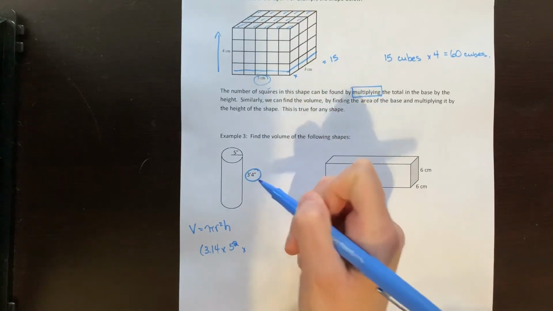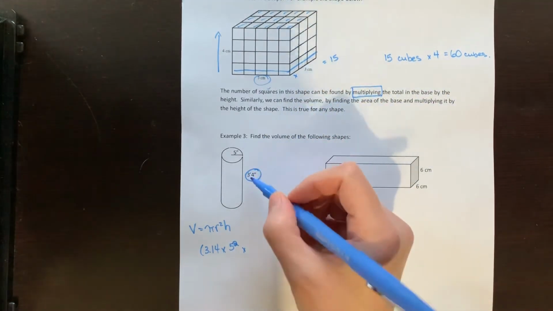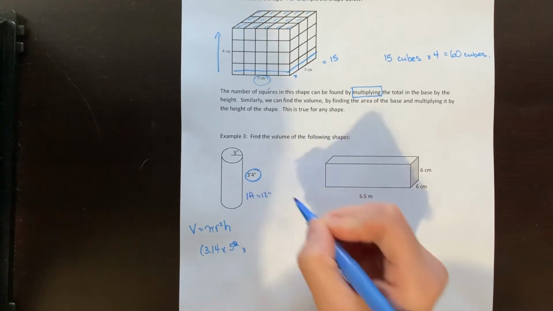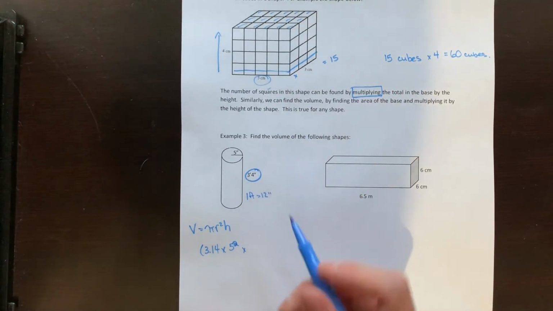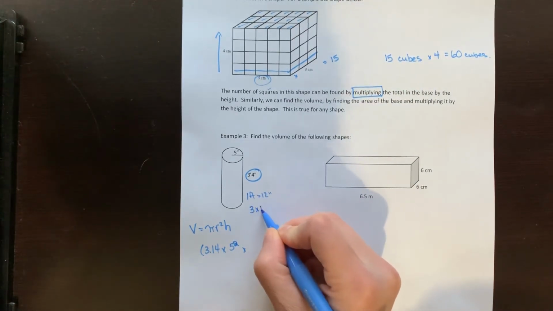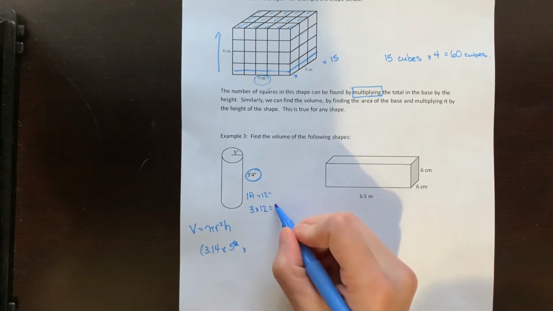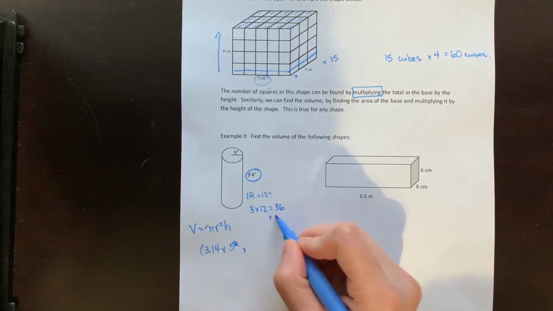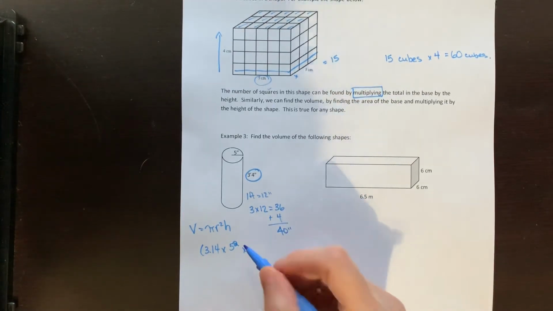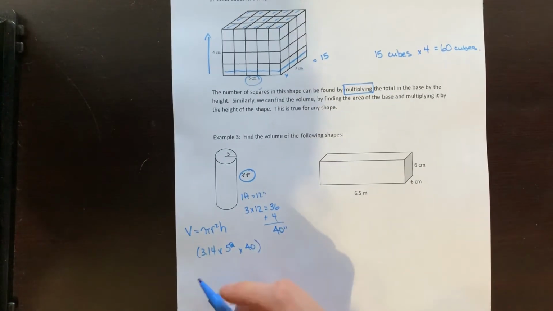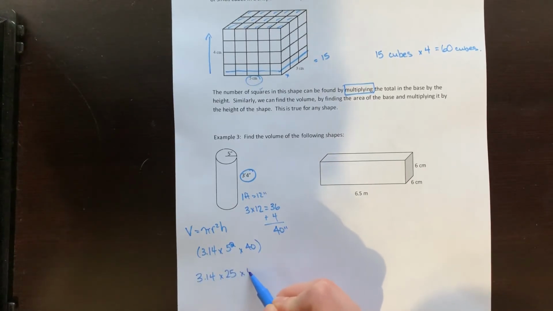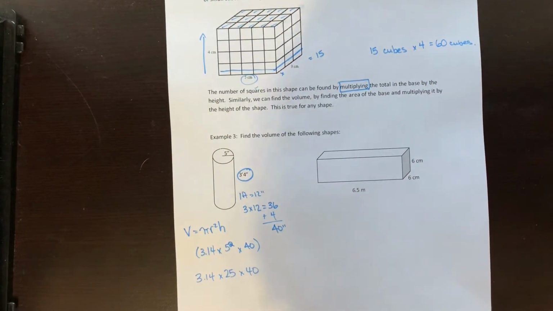So again, I have 3 feet, so 1 foot is equal to 12 inches, okay? 3 times 12 is 36, plus 4 is equal to 40 inches, okay? So I've got 3.14 times 25 times 40, okay?